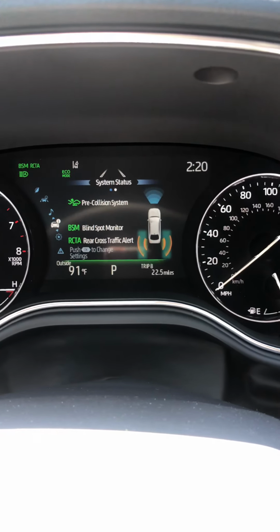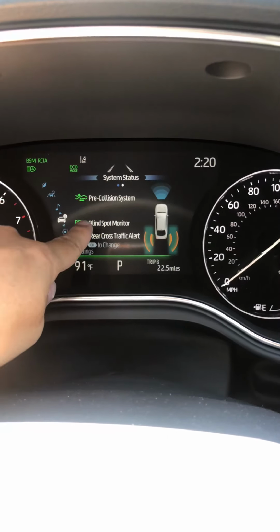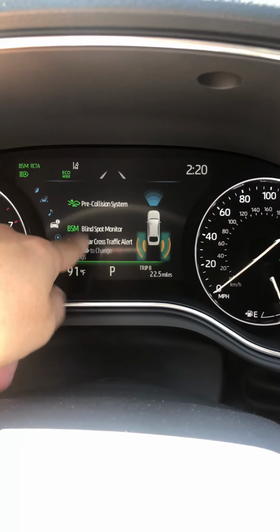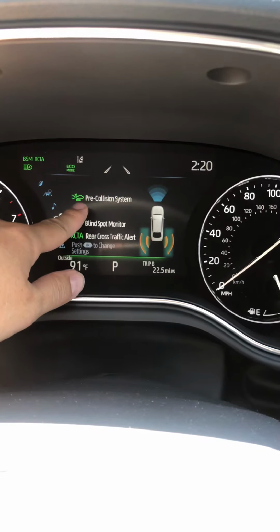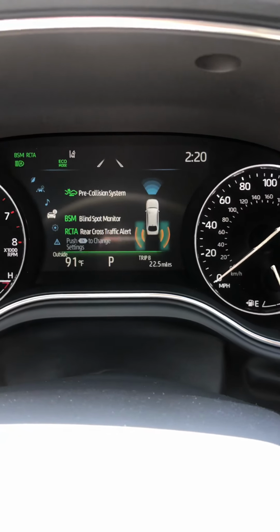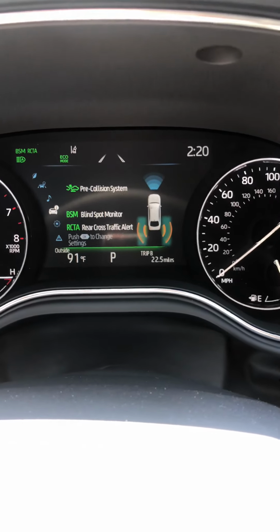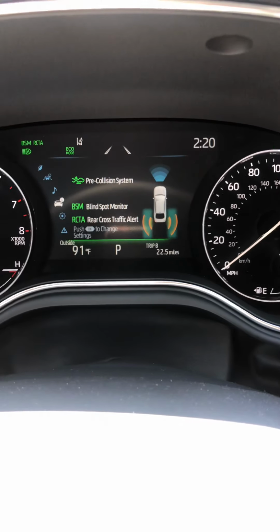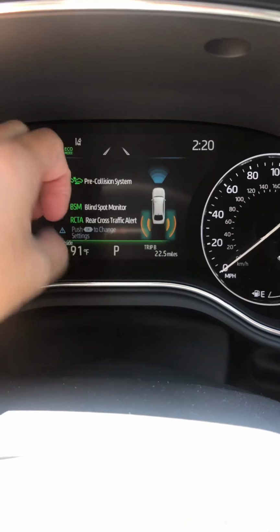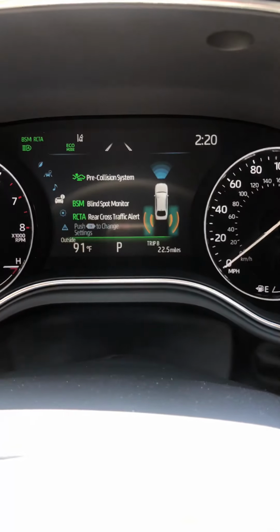This is going to be your safety settings. So pre-collision is on. If it's green, it's on. Pre-collision system is going to be if your foot's on the gas or not on the brake, the car in front of you is stopping, and your vehicle doesn't think you're going to stop in time, it's going to beep and flash up here with the word brake. It'll go beep, beep, beep, beep, beep, beep.